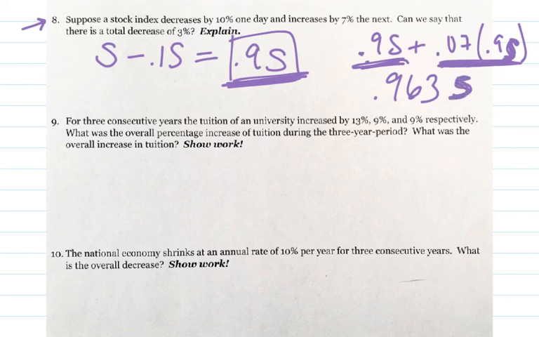Okay, so can we just say that there's a total decrease of 3%? No, the actual decrease from the original amount to the end of the second day is a 3.7% decrease. And that's because this 7% doesn't apply to the original value, it applies to the new value. Okay, so going through that same concept, you can try the next few examples on your own.